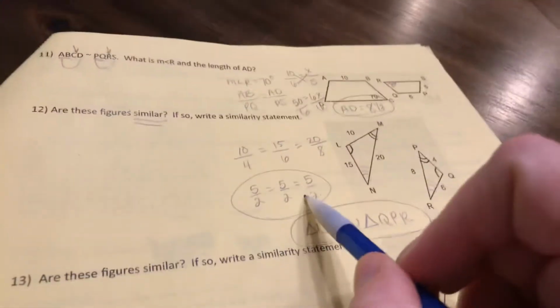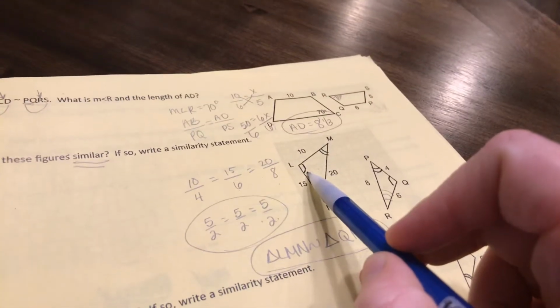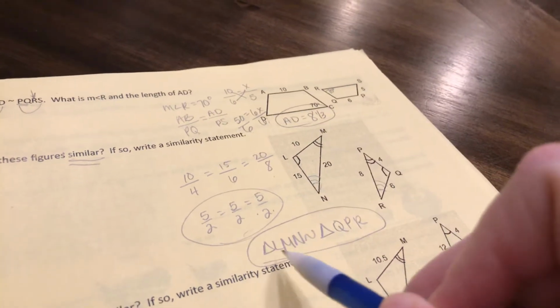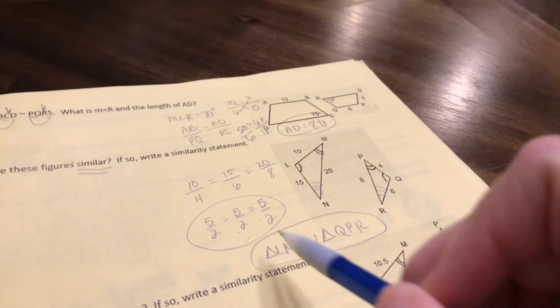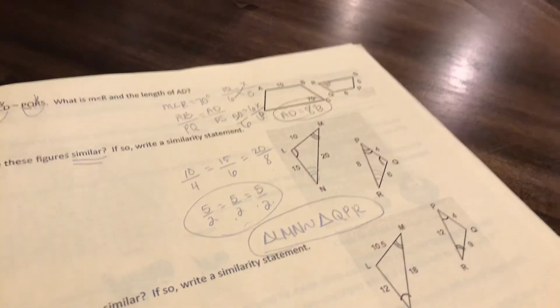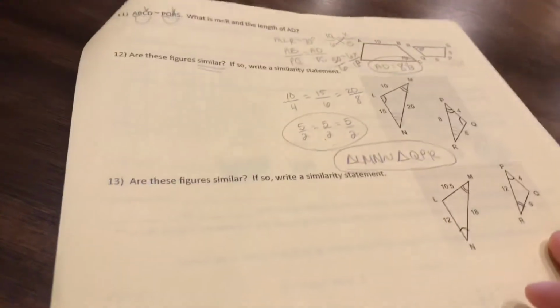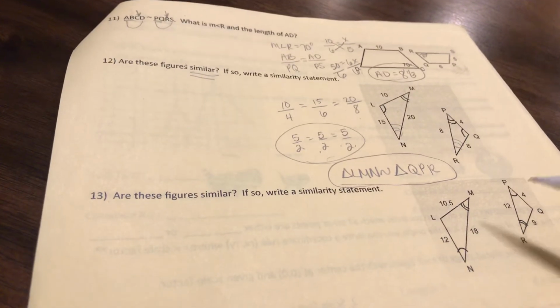Okay, so I showed my similarity statement. I checked for my 3 pairs of congruent angles. And I showed my proportions, and then I wrote my similarity statement. So take a look at 13 and then check my notes online and see what you come up with. Okay. And then number 14, you can go ahead and do the same thing. So take a look at that, try that, and then check my notes on Classroom.